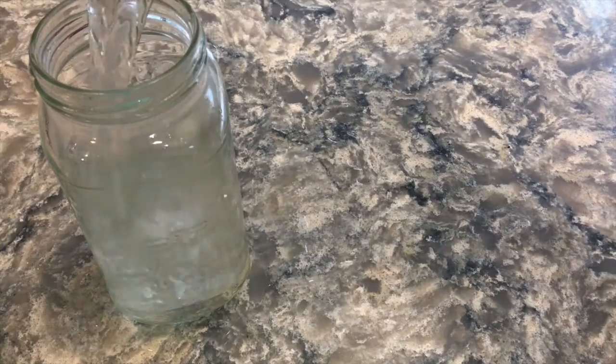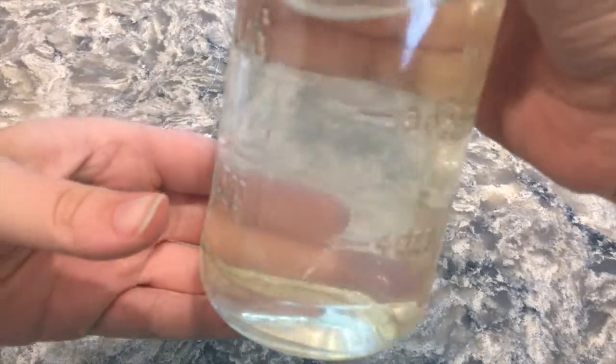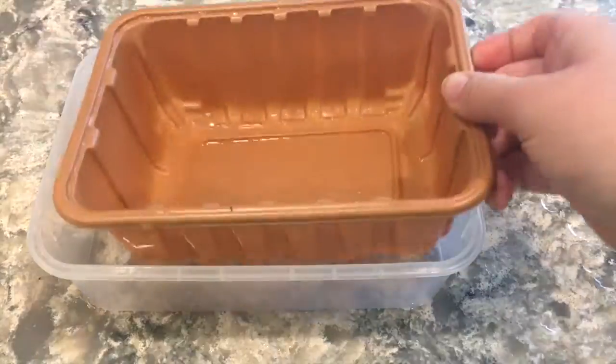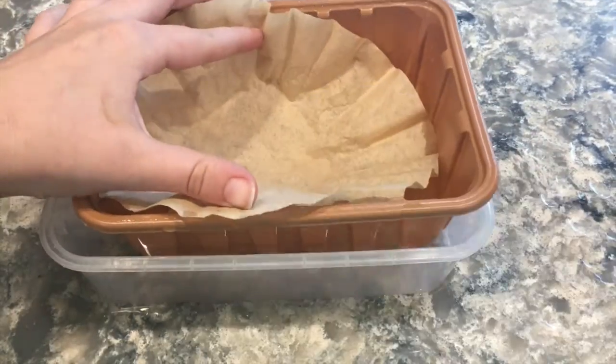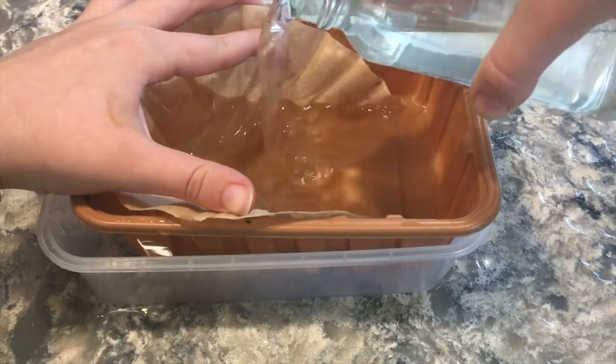Now it's time for our last step, because as you can see, there's still a little bit of dirt inside our water. For the last step, we poured our water through the coffee filter to get the last little bits of dirt and other things from our water.